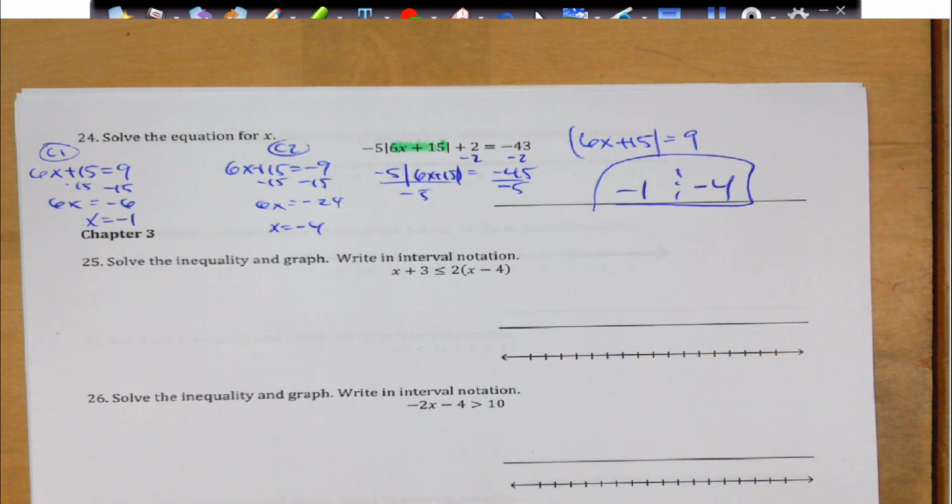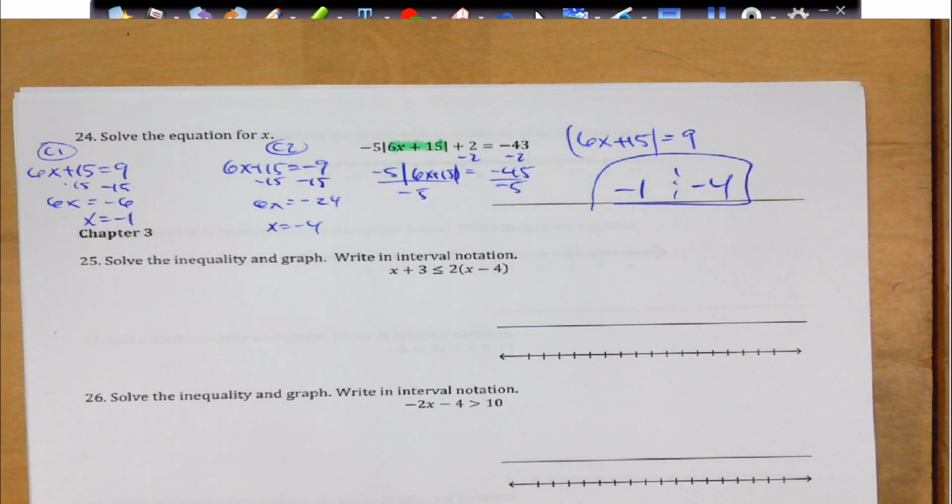All right, let's go into inequalities. We solve for x like normal. The only time we do anything different is we flip the sign if we divide or multiply by a negative.